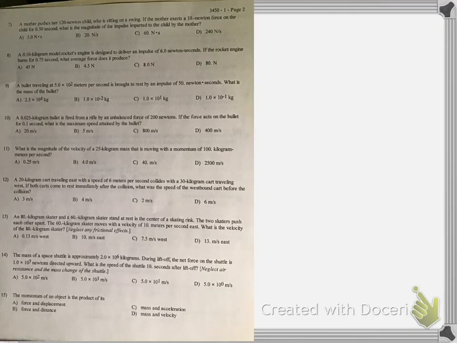All right, this is the backside of the Momentum review packet. It's number 3450 if you're looking at the front side of it. The first question, or seventh question: a mother pushes her 120 Newton child sitting on a swing. If the mother exerts a 10 Newton force on the child for 0.5 seconds, what's the magnitude of the impulse?